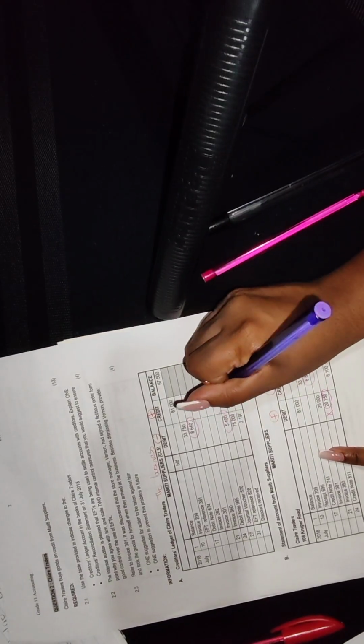So let's just change the color now. That's 8,100. And then the opposing credit note would be credit note 811 for also 8,100. But what do you notice? They are both in the same column.